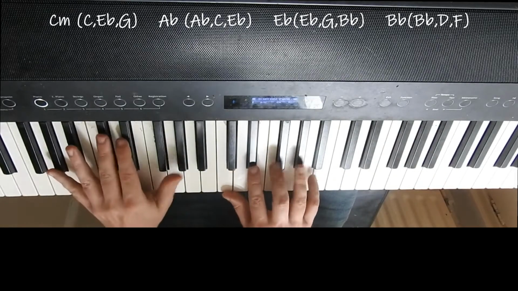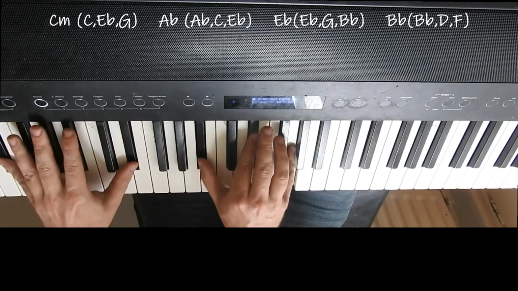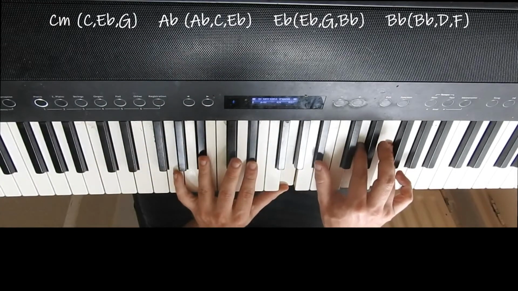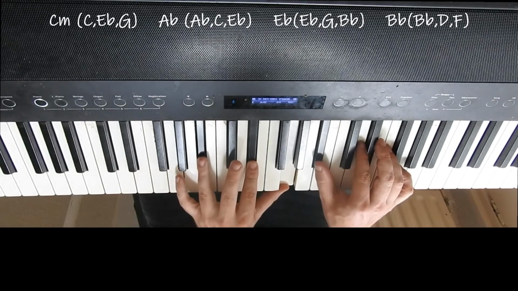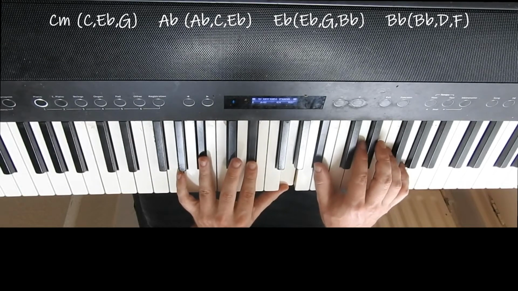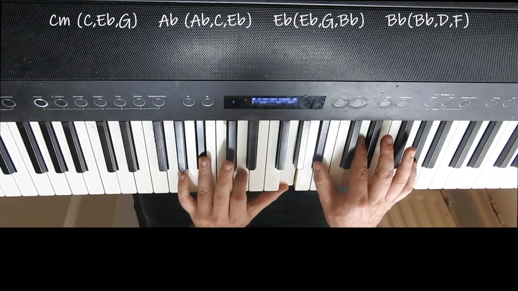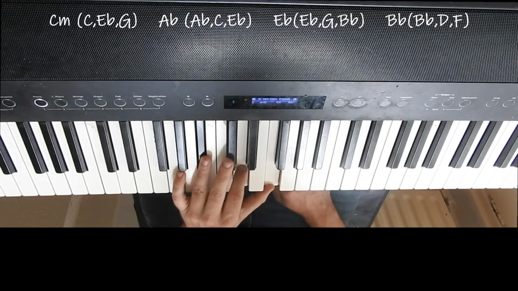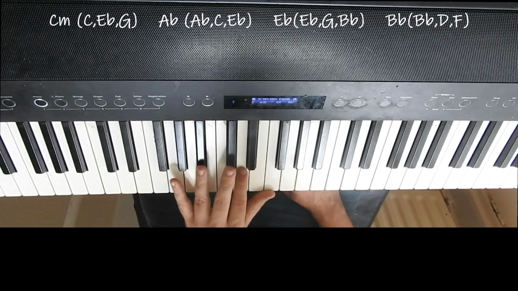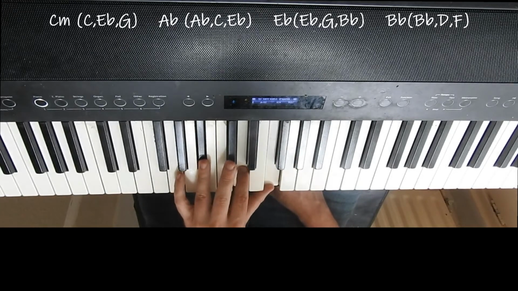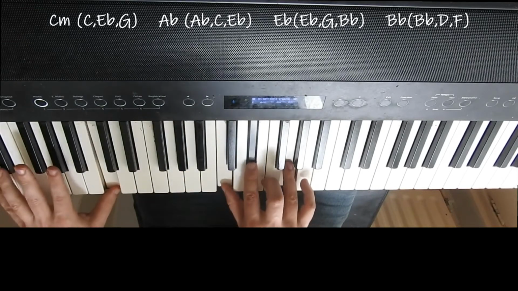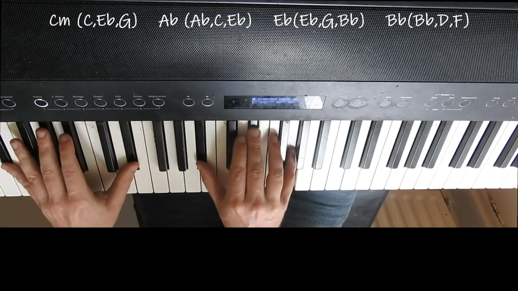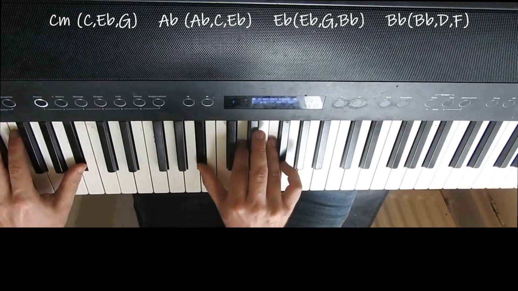So we go C minor, A flat major, E flat major, and then we're looking to go to a B flat major. So the B flat is shared. What else do we need? We need a D. There's a D just here, and we need an F, and there's an F just here. So we can just move that one down to there. So we're going from there to there, and that leaves us in B flat major root position. So the whole sequence, C minor, A flat major, E flat major, B flat major.